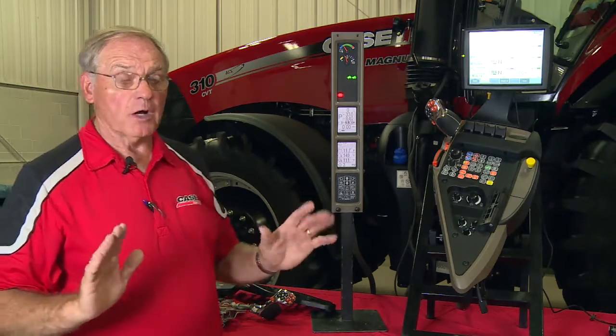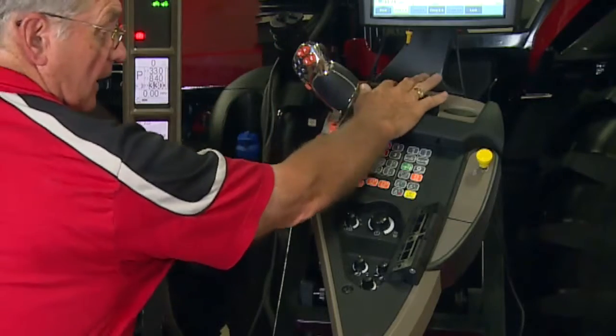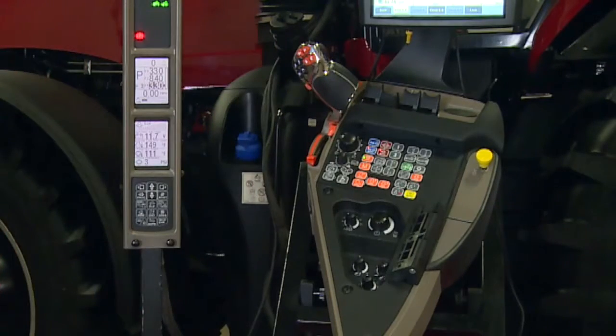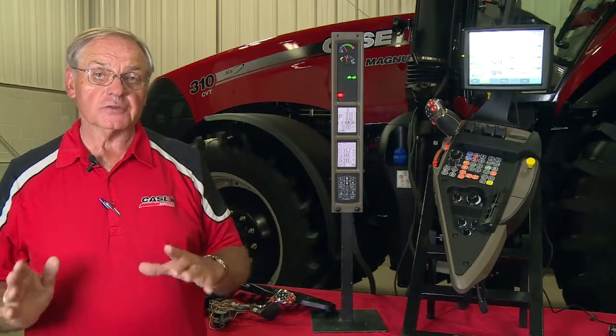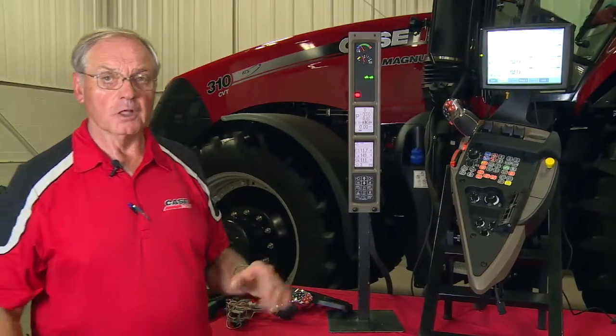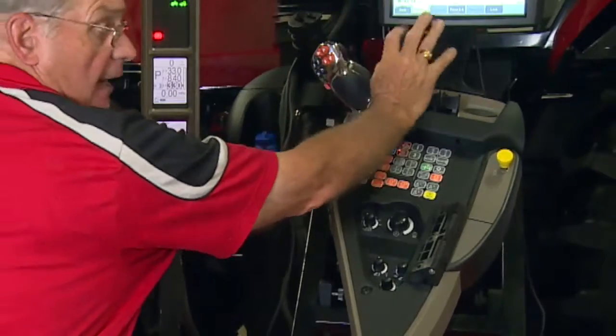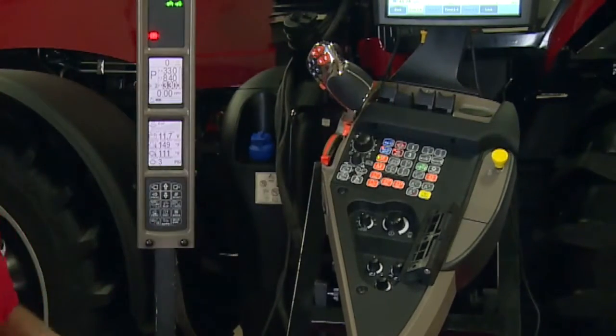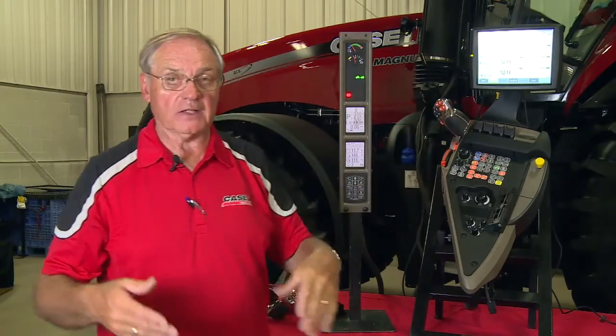A couple things I want to make mention of. Number one is if you pull a remote valve on demand, the handle does not go back to neutral. It was never designed to go back to neutral. The reason for it is the operator can feel with their hand and know exactly which valve they have activated.